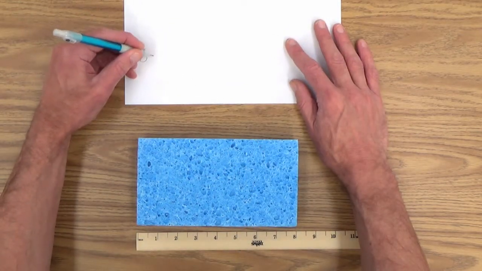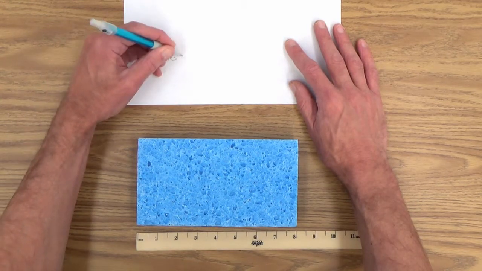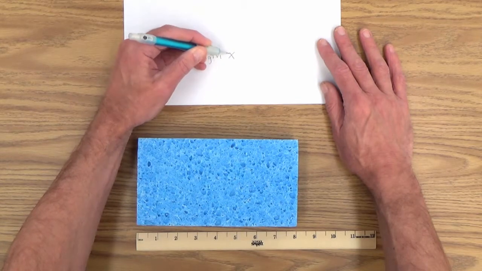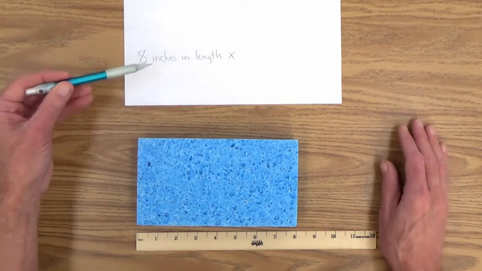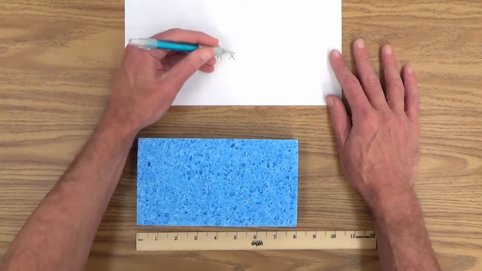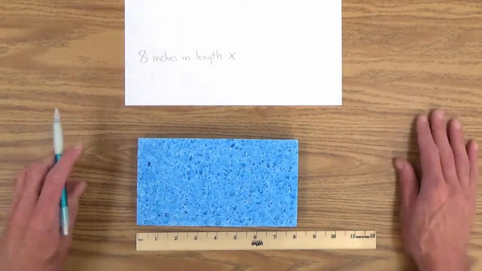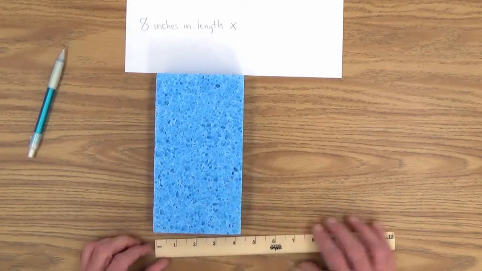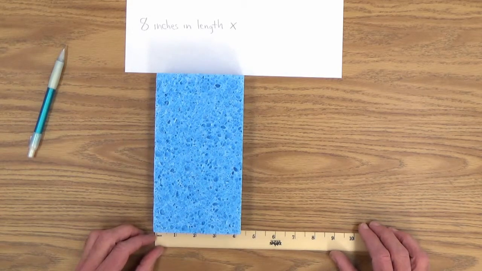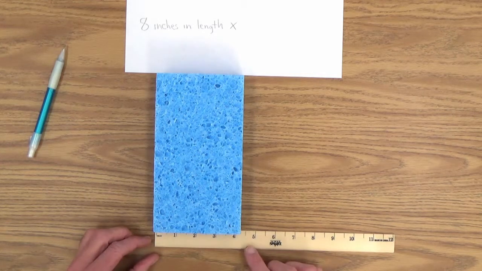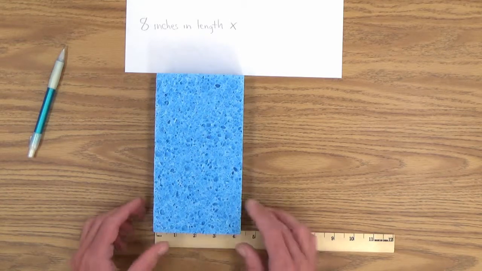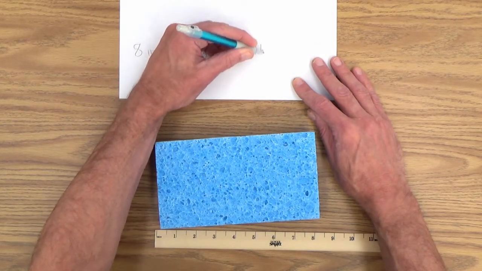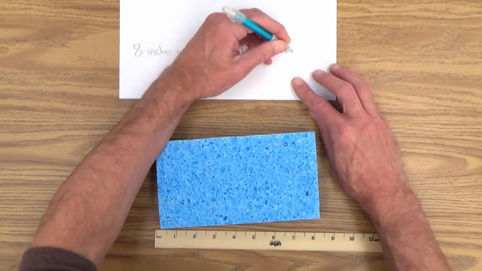So 8 inches in length. And then we're going to use this X, and you could tell your child that X means by. It's going to separate the length from the width here, and that's the convention. That's the way we signify a group of measurements together of one object. So let's measure the width of the sponge. Of course, line up the edges. I forgot to mention that. We line up the edge right here. And it looks like it's a little bit more than 4, but not quite 4.5. So let's round it off to 4 inches by 4 inches in width.